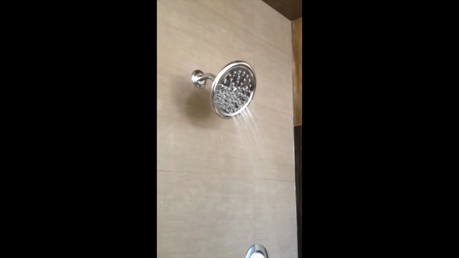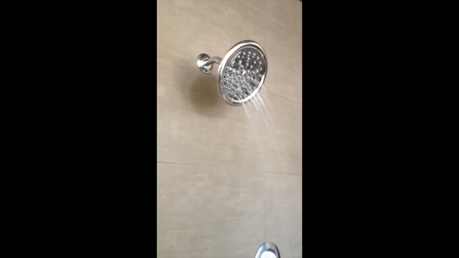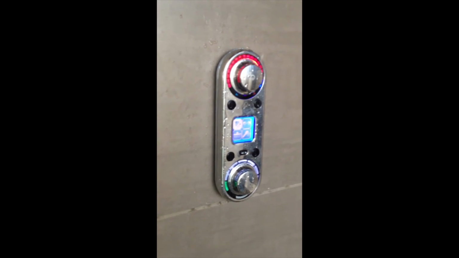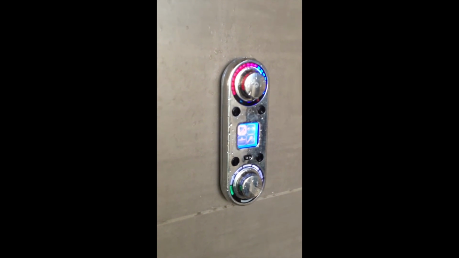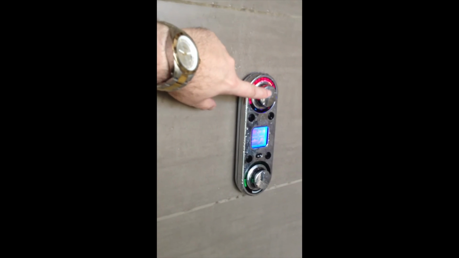Turning it back up. This is now on max. So you can see that the flow regulator has no effect at this point. Now we're going to try turning the system off totally.